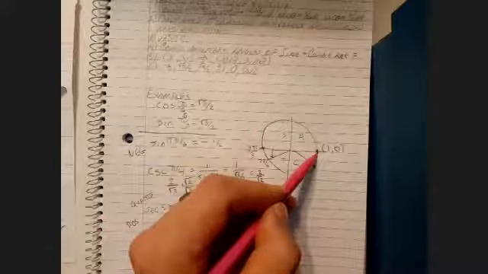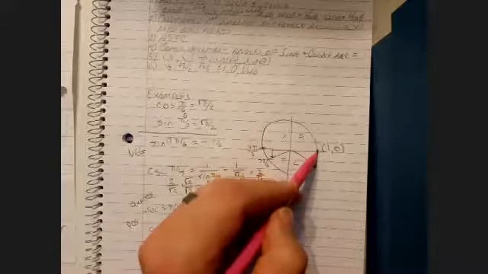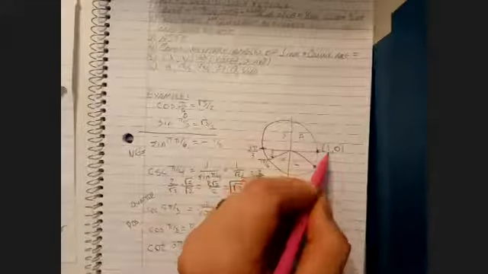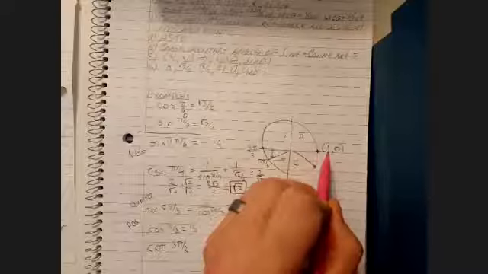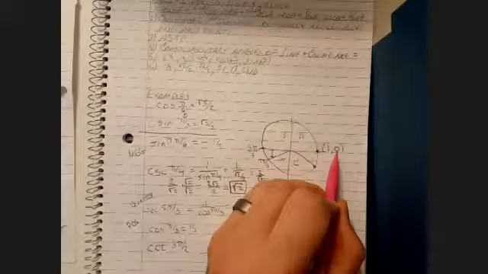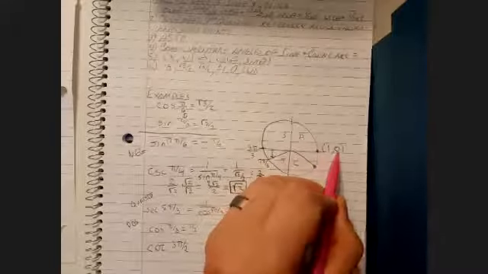So every multiple of 2 pi, so 0, 2 pi, 4 pi, 6 pi, those are going to be coterminal angles. If you remember that the x-coordinate corresponds to the cosine of that angle, and the y value corresponds to the sine of that angle, I already know that cosine of 0 is 1 and sine of 0 is 0.